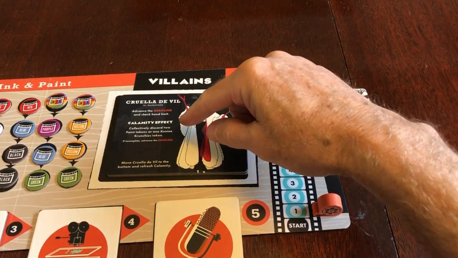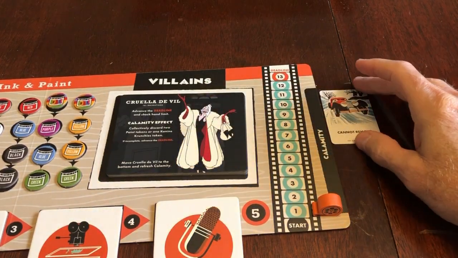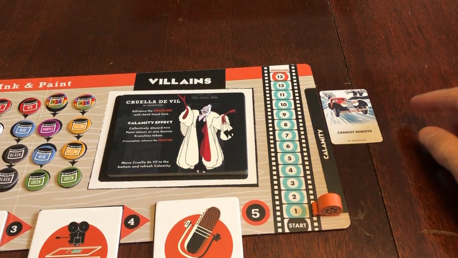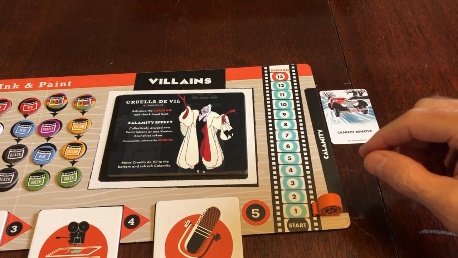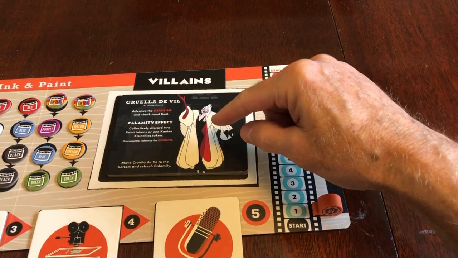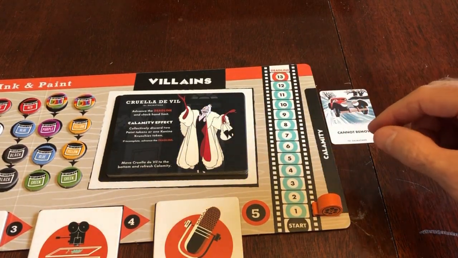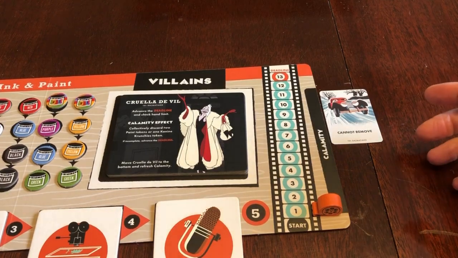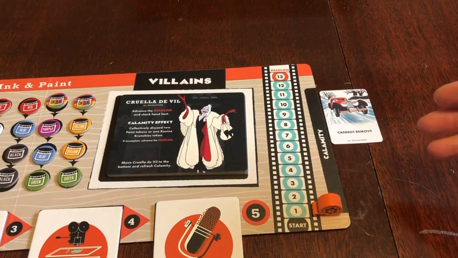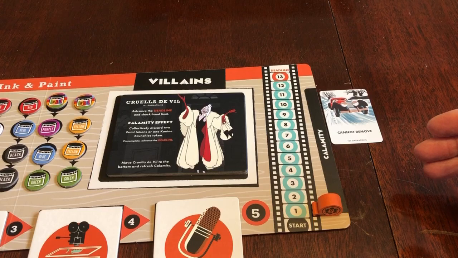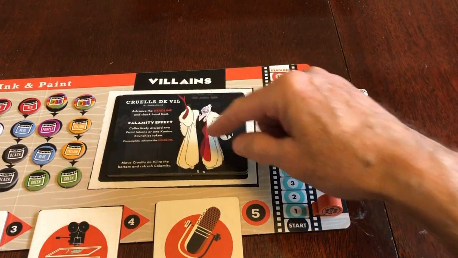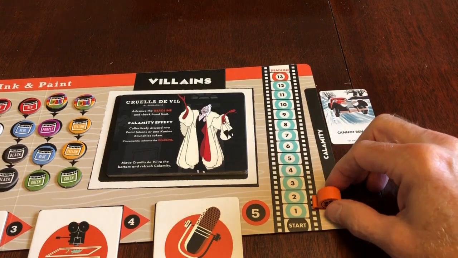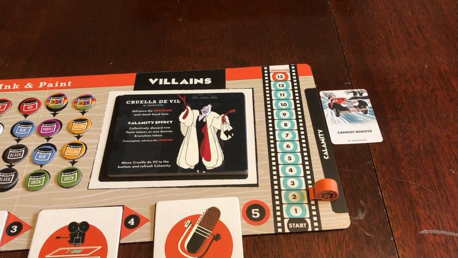The next thing we do is we resolve the Calamity effect for each Calamity card that exists. So right now we only have one Calamity card existing, and so we do whatever the card suggests. So here we're supposed to discard 2 paint tokens or 1 Canine Crunchies token. So if I had those, if I can do it, I have to do it. But if I'm not able to complete that action, then I increase the deadline by 1.